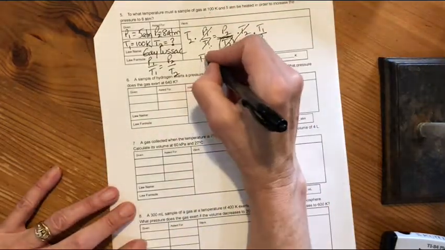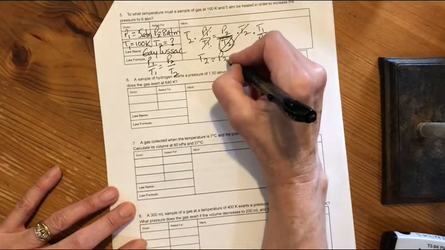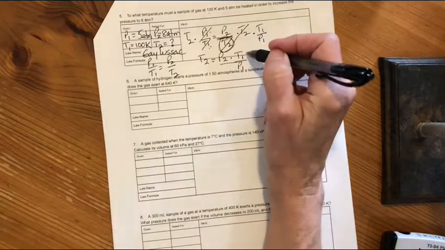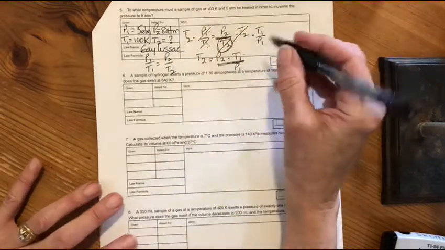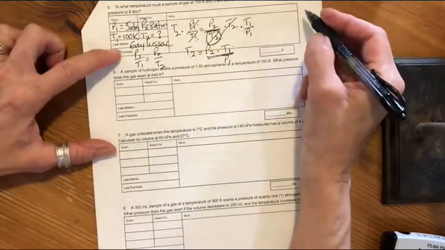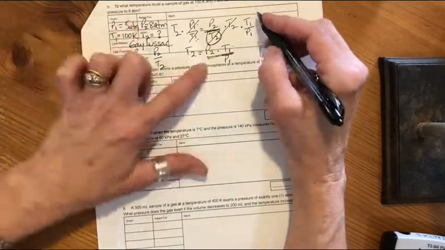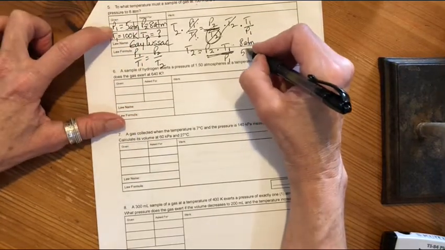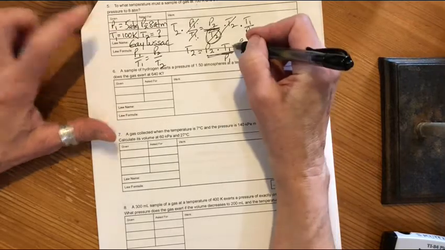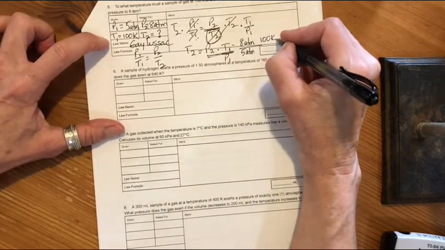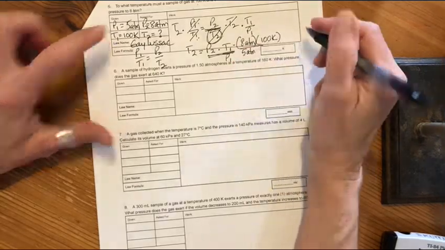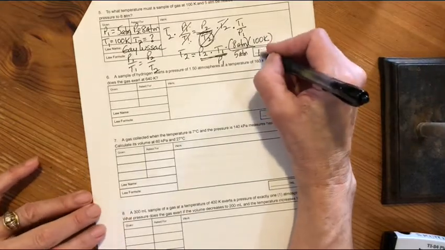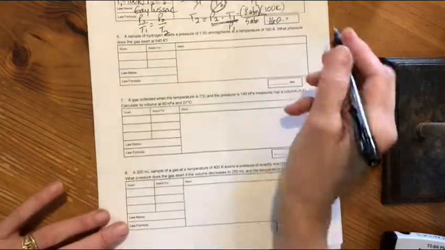And so the final temperature is going to be equal to the final pressure times the initial temperature over the initial pressure. And again, I'm going to get temperature units in the numerator, so we're all set. T2 is what we're solving for. P2 was 8 atmospheres. Initial was 5 atmospheres. And the initial temperature was 100 Kelvin. So we've got 800 divided by 5, and that ends up being 160 Kelvin when you push it through your calculator.